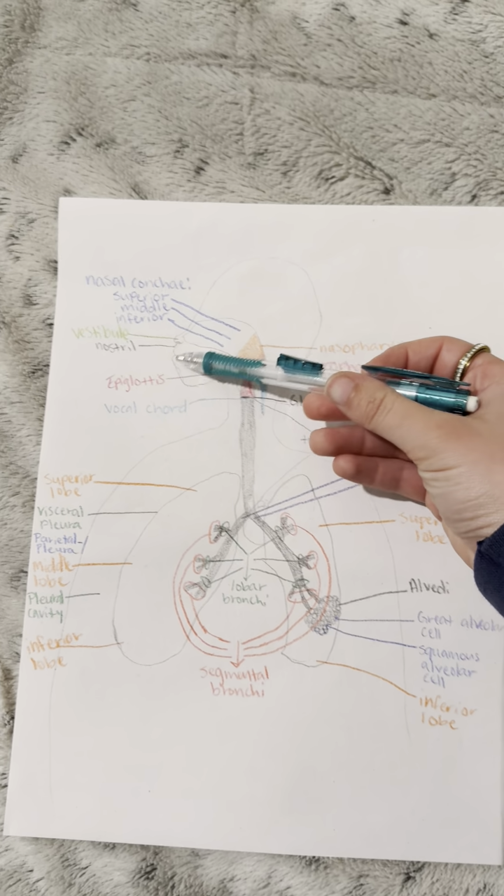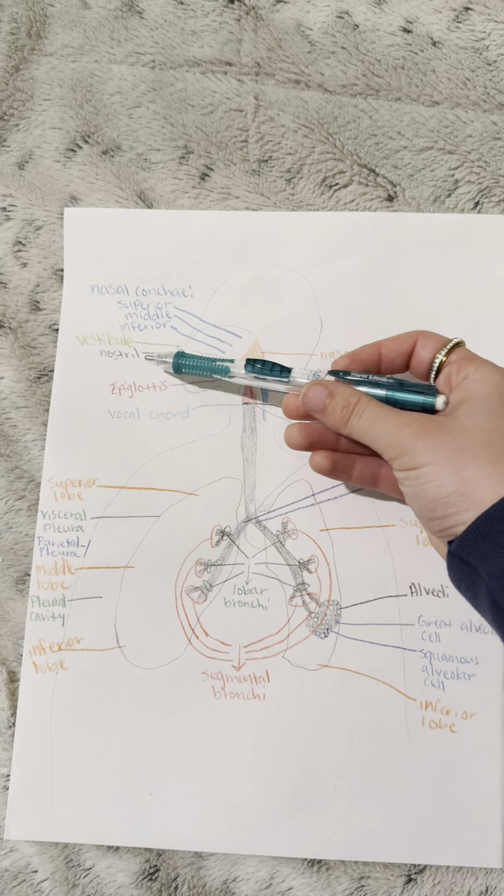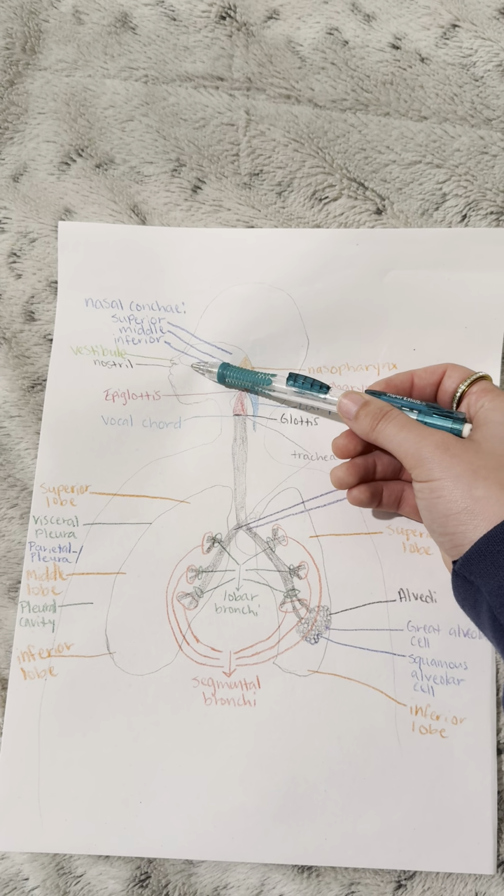So first we have the nostril. The nostril is the opening to the nose. Then we have the vestibule, and that guards the hairs that trap particles and debris.